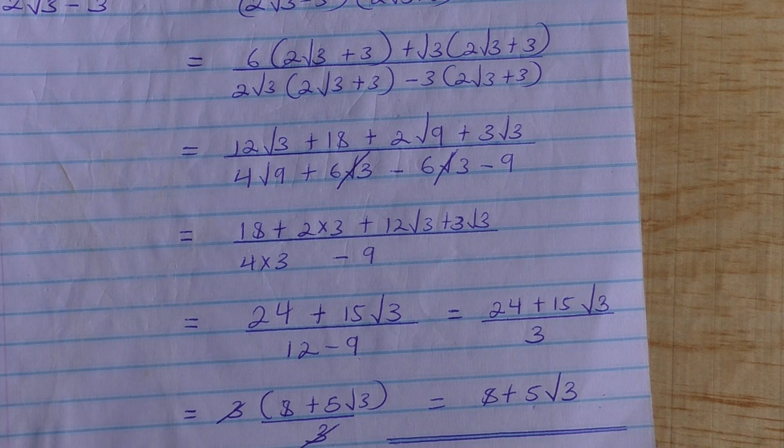This mathematics is simple, but you must understand the principles. The principle in rationalizing is get the conjugate surd and multiply it up and down. The rest is just opening brackets and simplifying.